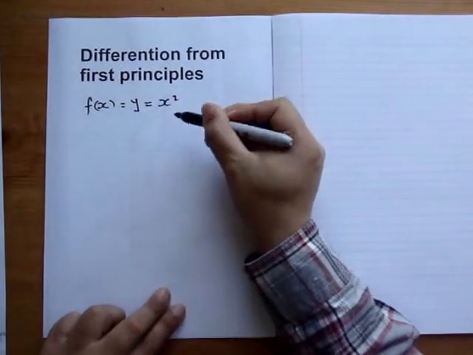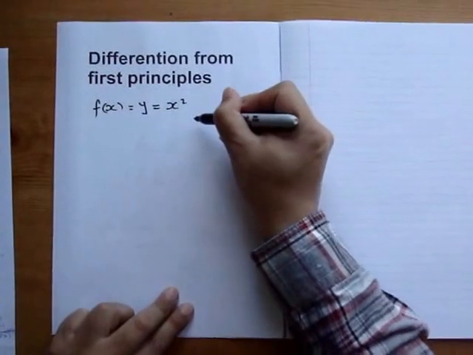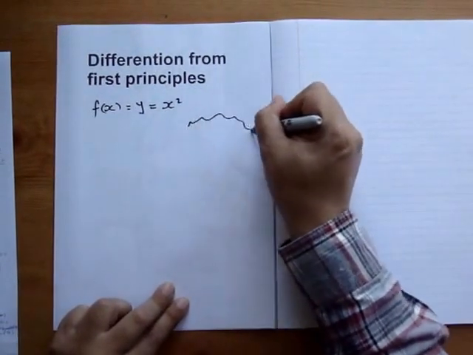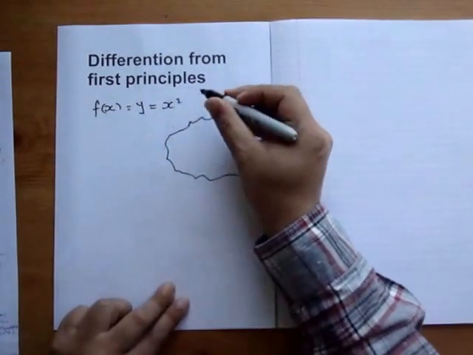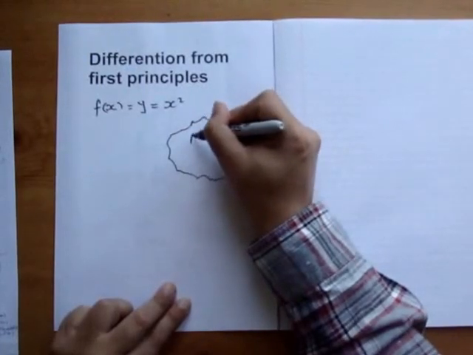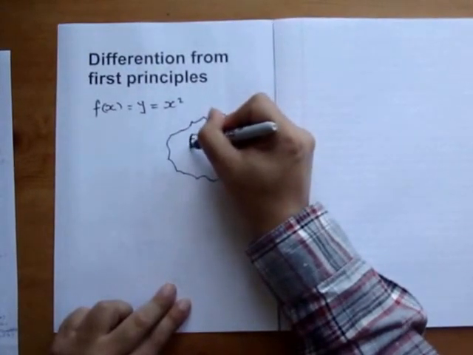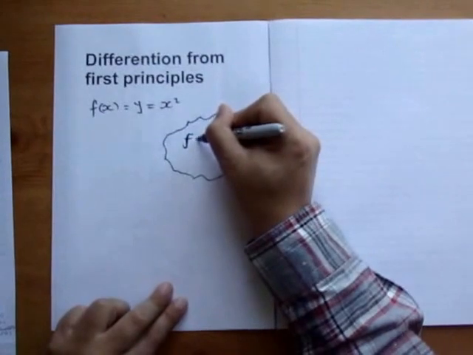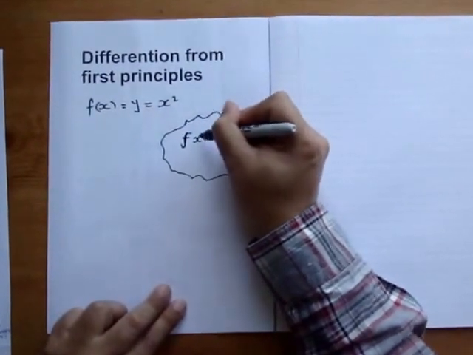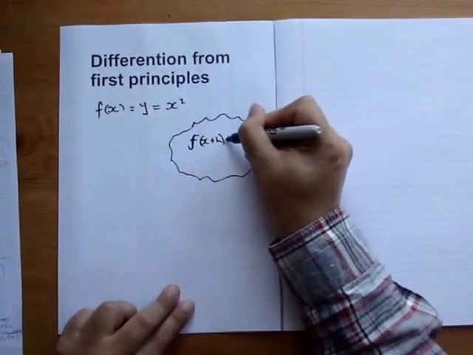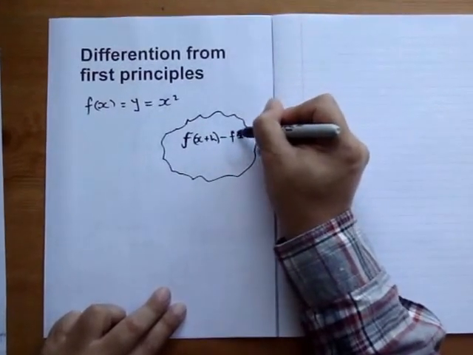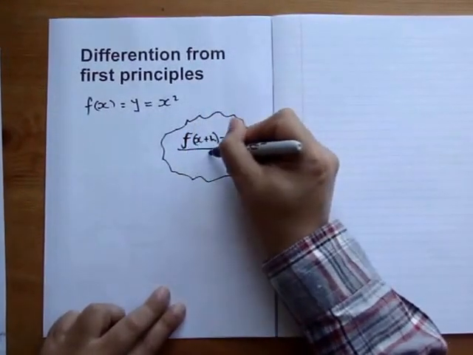So from first principles we remember that, let's put it in a little bubble, f of x plus h minus f of x all over h.